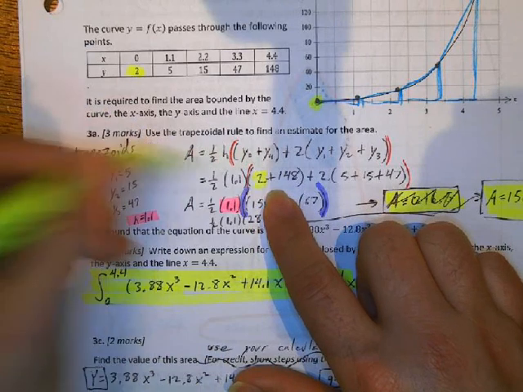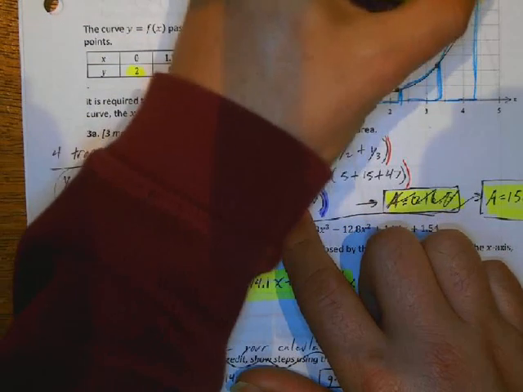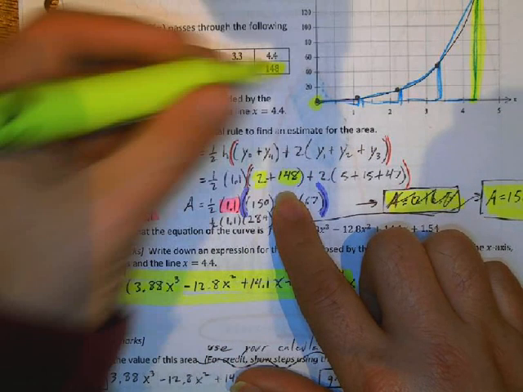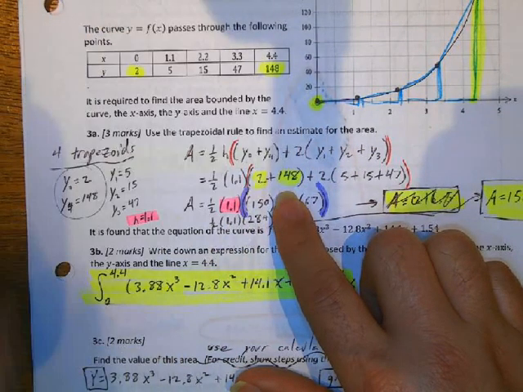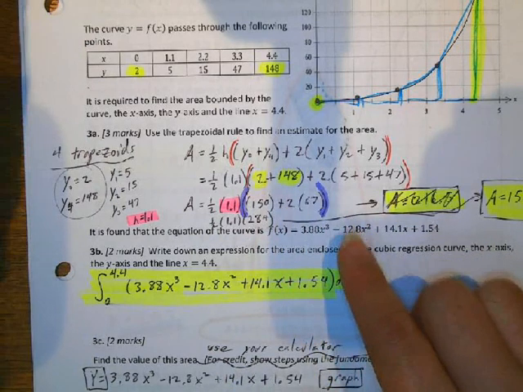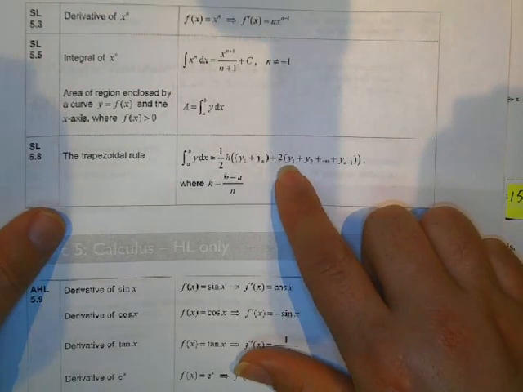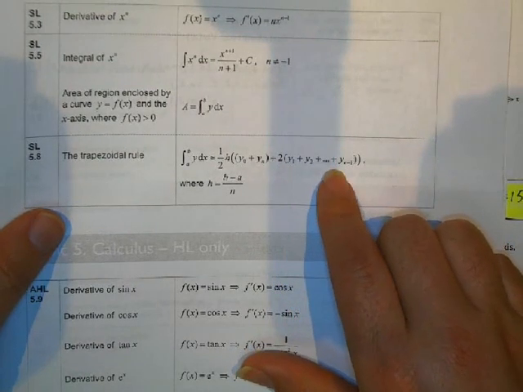My yn here has a height of 148. That's this length here and this length here. And 2 parentheses (y1 plus y2) and all those. So all of the heights of these different trapezoids in here.